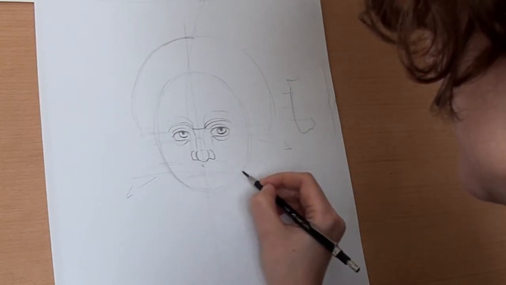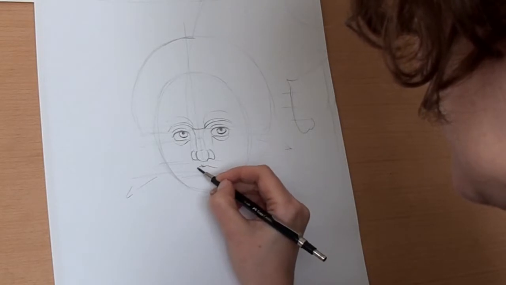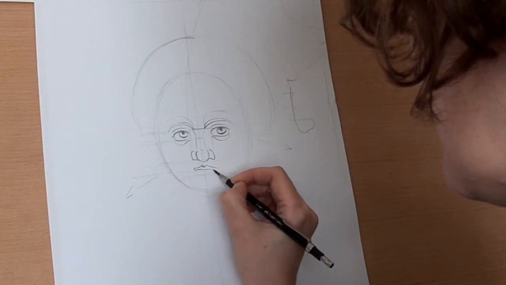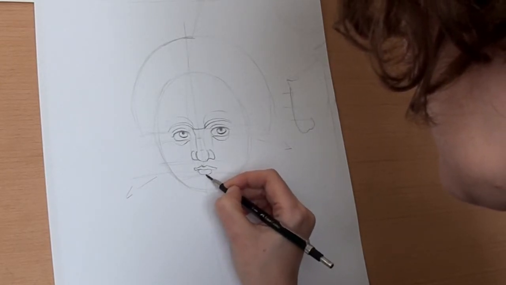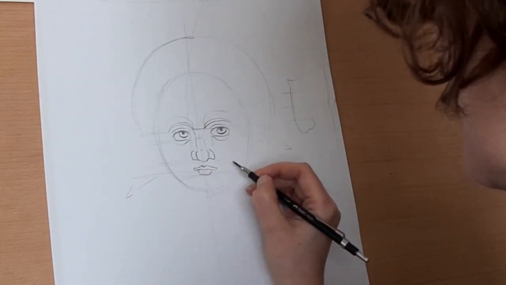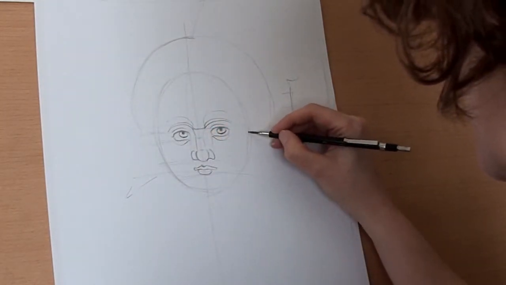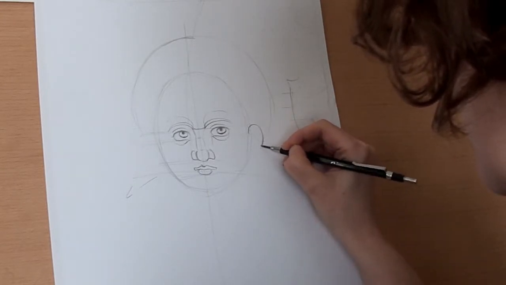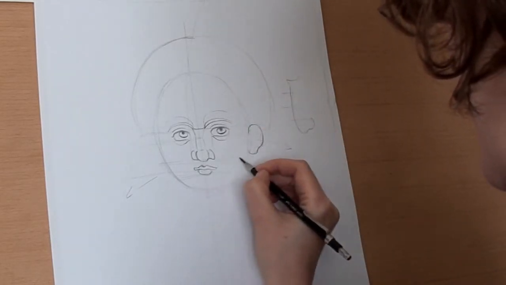The mouth again will come in like this. And the bottom lip will be halfway between the nose and the bottom of the chin. The ears again will be between the top of the eye and the bottom of the nose.